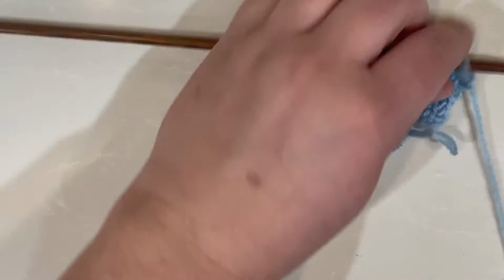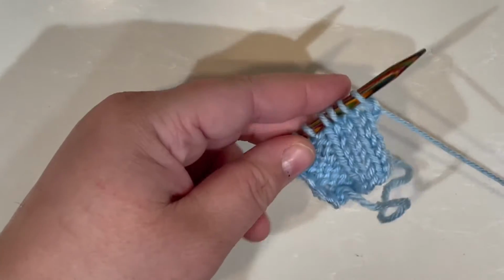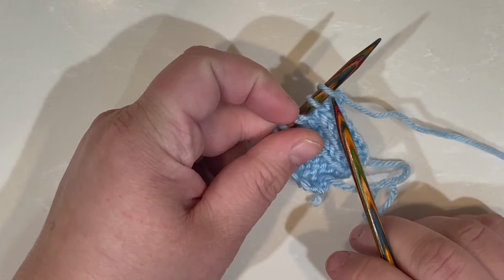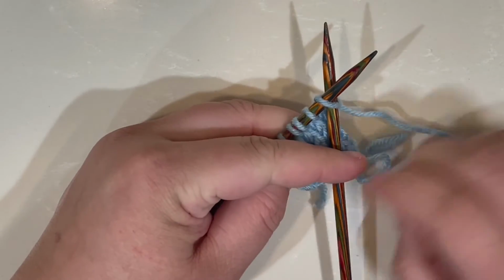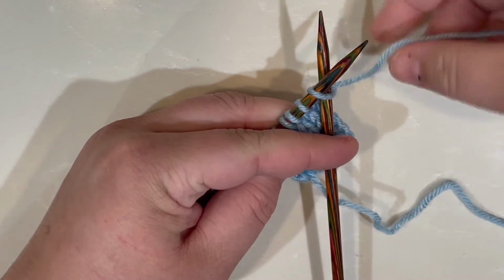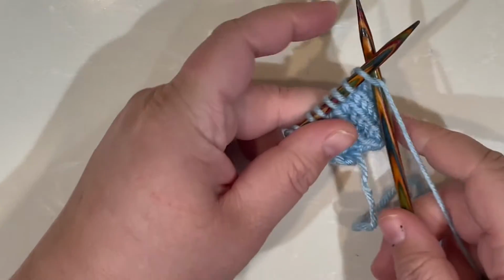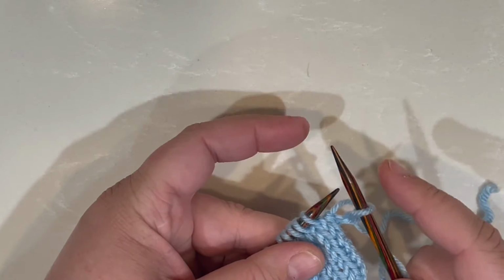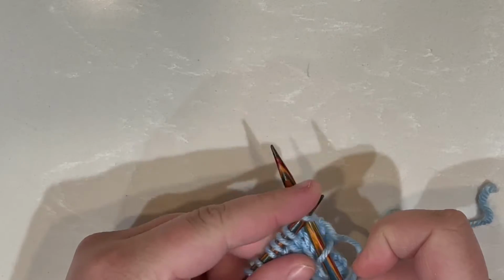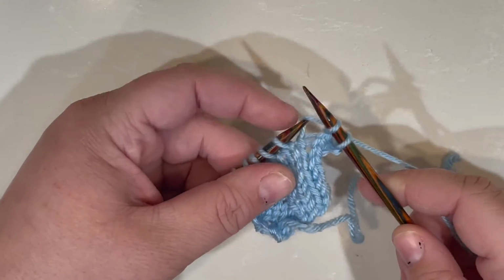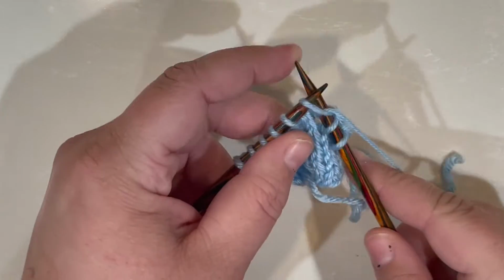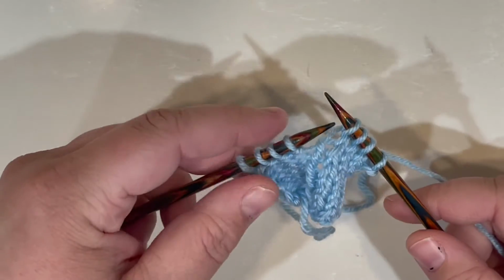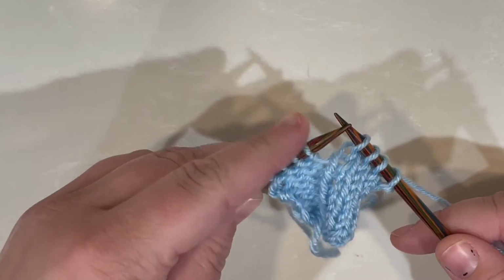So if we're going to knit, all we do is we start from the left side and we put our needle in. Then we take our working yarn, wrap it around that needle, and then pull through. And then that stitch on the left side, just knock that off. Okay, so now I've knitted my knit stitches. Now I've got my purl stitches.